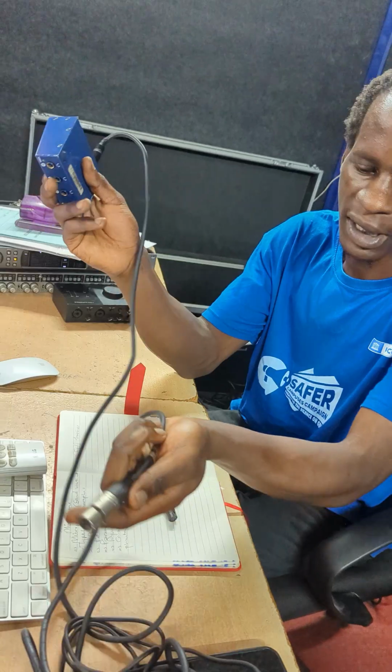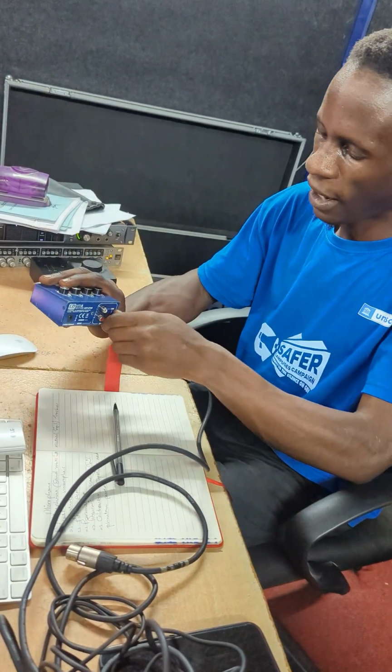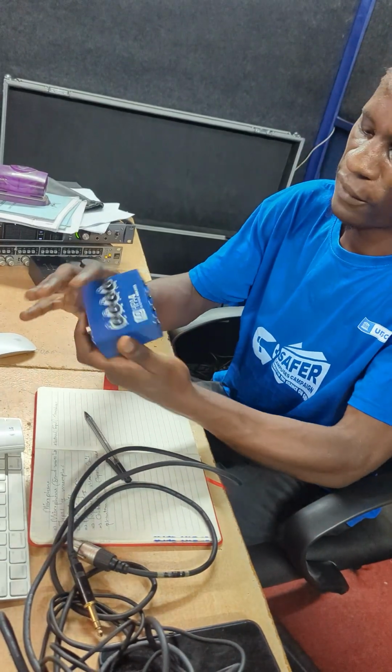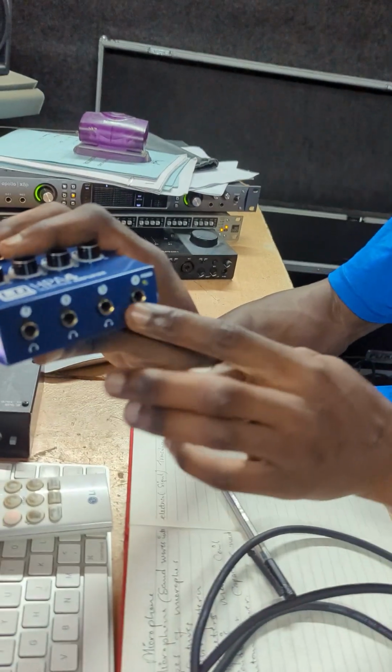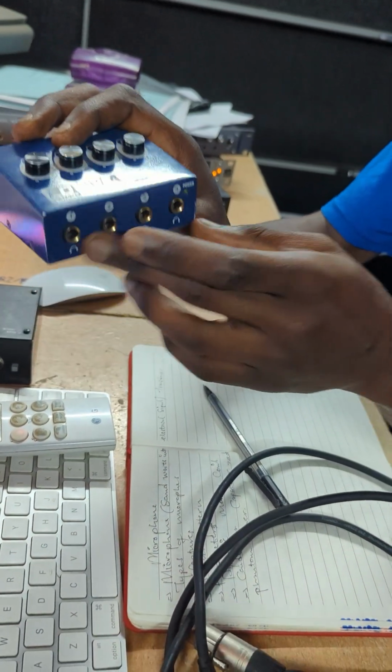I'm going to show you the snake cable we use and where we can place this. And having done that, we have these 4 outputs, so we can connect 4 headsets or headphones.